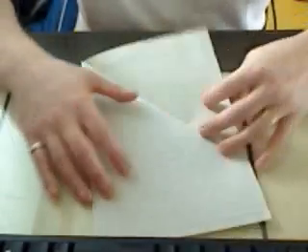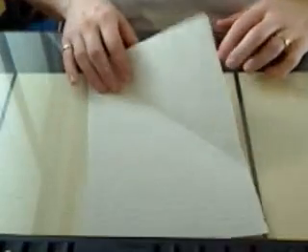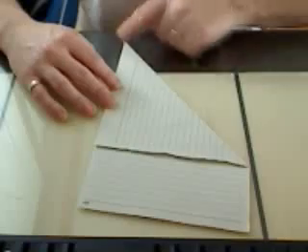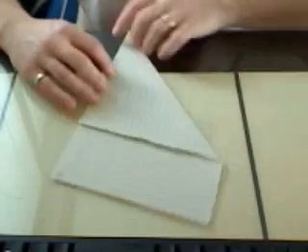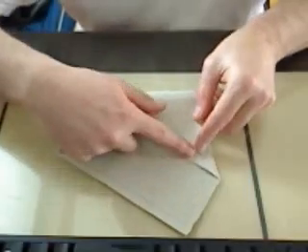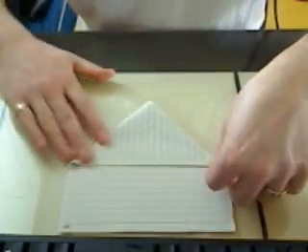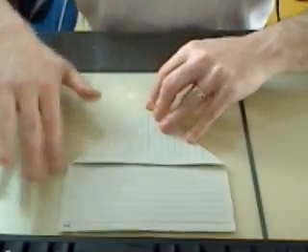Okay, so we've taken one of the upper corners and we've taken the corner to the other long side, and we've made this shape. We take this point and bring it over to this corner, making a shape something like a house. So you make your little house just like that.